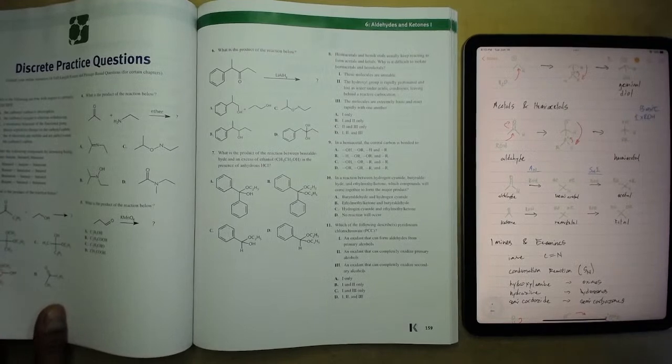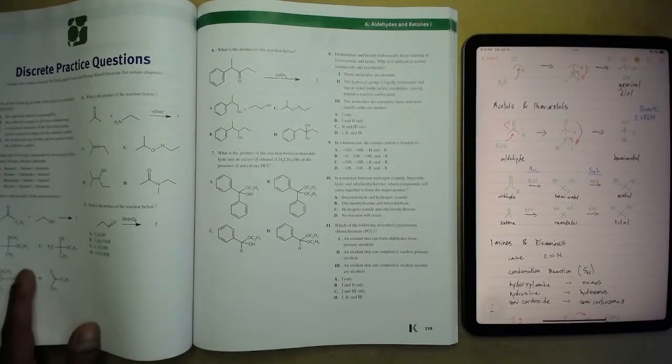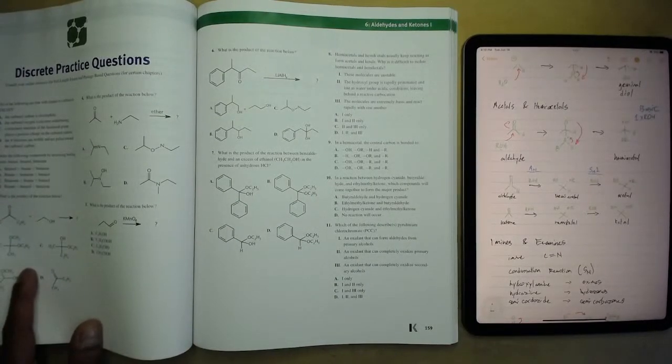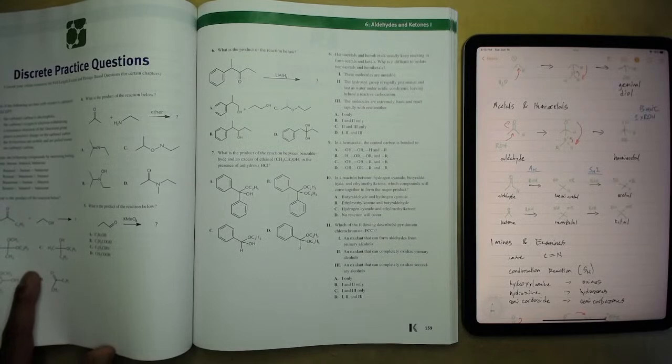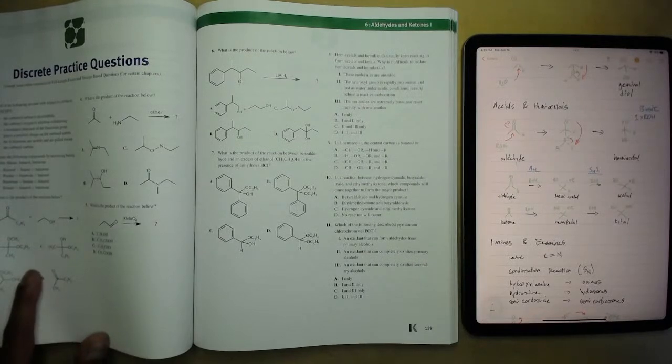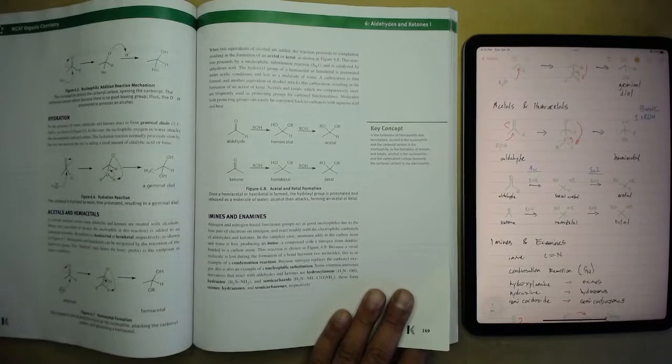Let's see. They're electrophiles. Are they basic? Sure. Or no. Nucleophiles are basic. Electrophiles are acidic. It doesn't ever say that they're unstable.